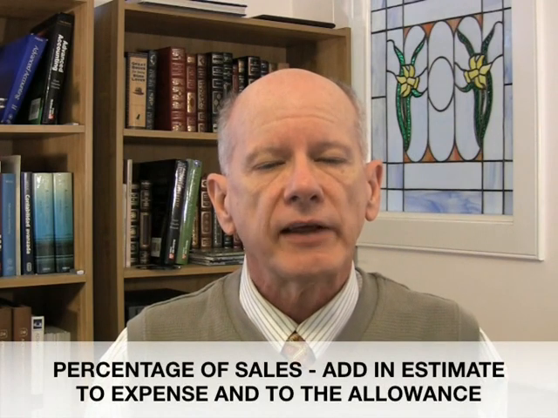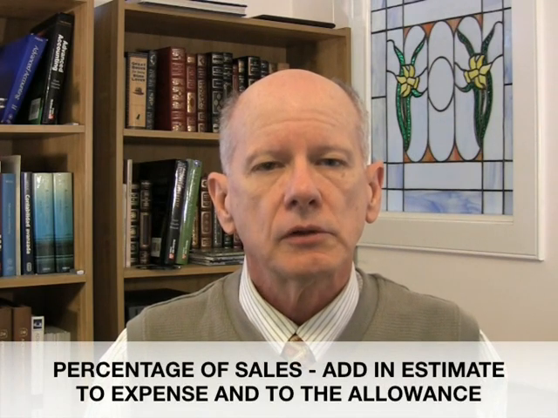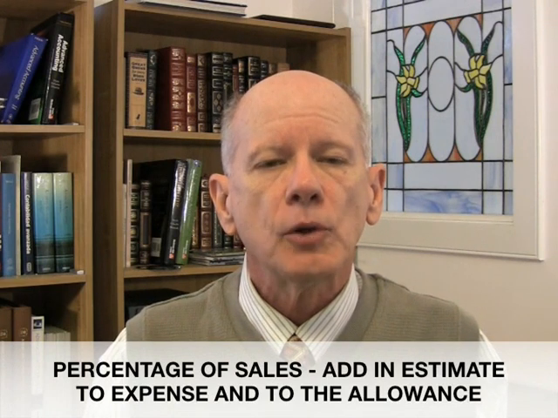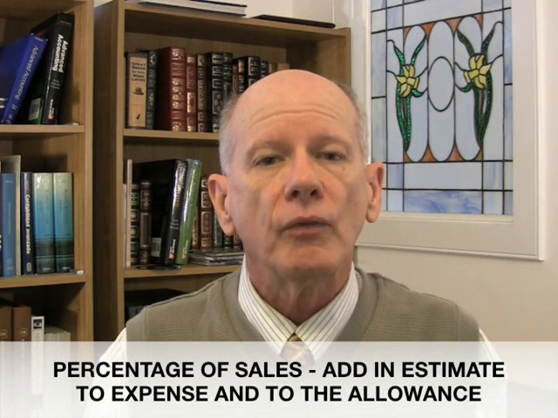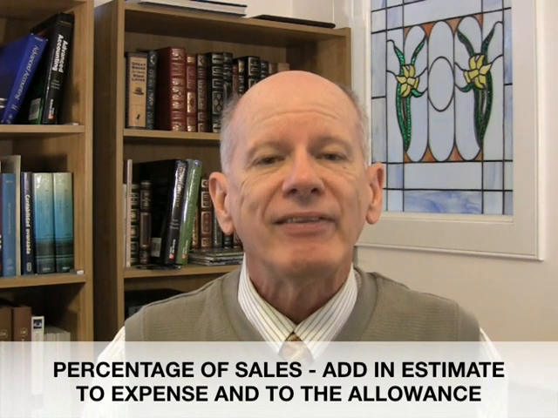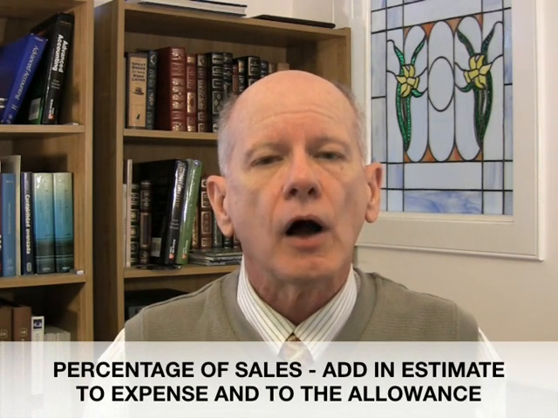This is a point that students often find a little bit confusing, so let's be careful here. If you've used the percentage of sales method and you've come up with an estimation, that figure is added to both the bad debt expense that's reported on the income statement and the allowance for doubtful accounts that's reported on the balance sheet. In my classes, I call that the add-in method, because once you've made your estimation, you simply add that figure in to both the expense and the allowance for doubtful accounts.